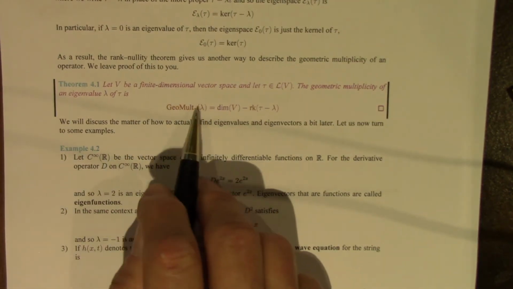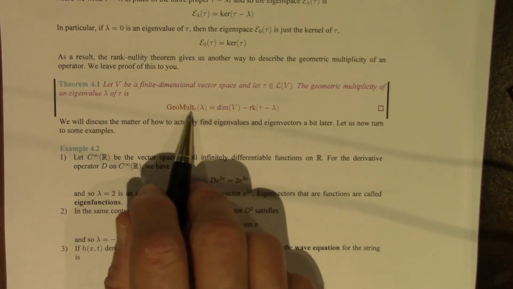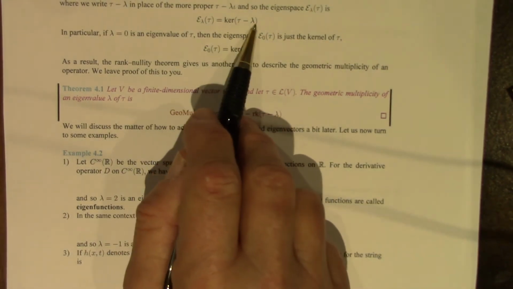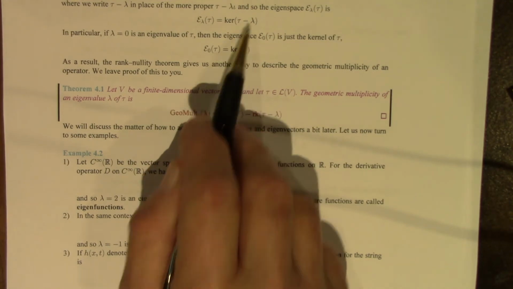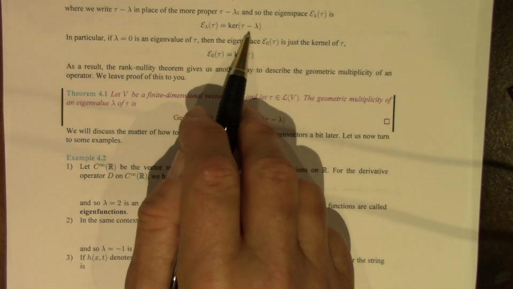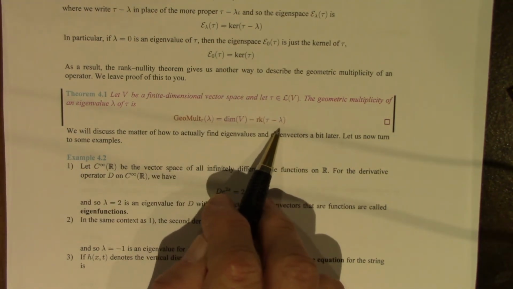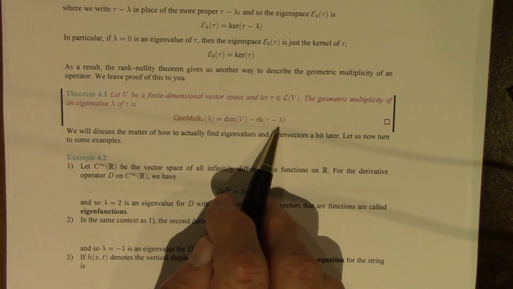In this case, the geometric multiplicity of lambda, the dimension of this kernel, is the dimension of V minus the rank of the operator. This formula, as we will see, has some important uses.